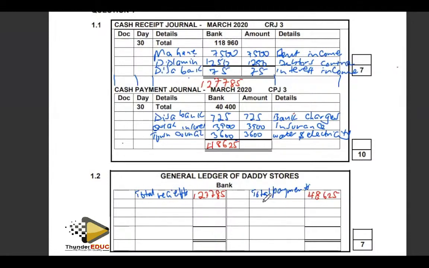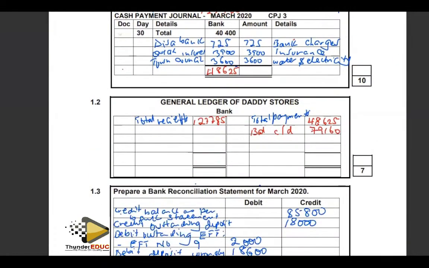So we always write the total on the side which is smaller. This is balance carried down, which is 79,160. I'm wondering why it's not balancing off. I'm wondering why my balances are not the same. Maybe we left out something. Okay, let's take it like that.